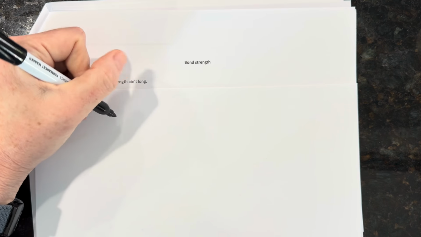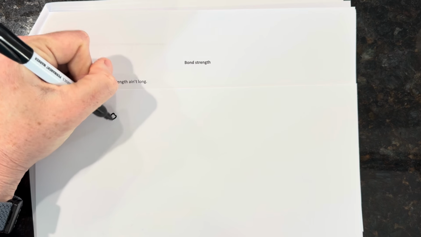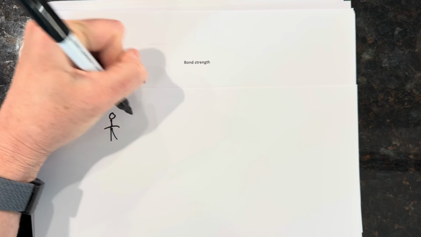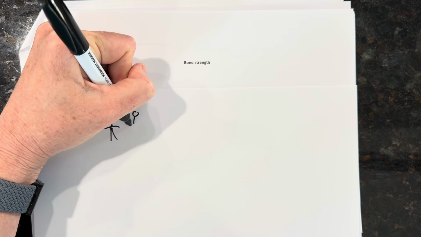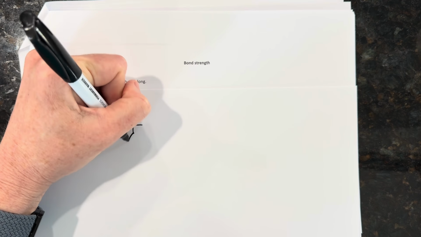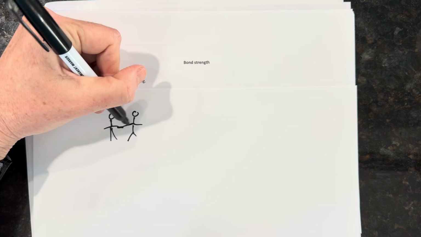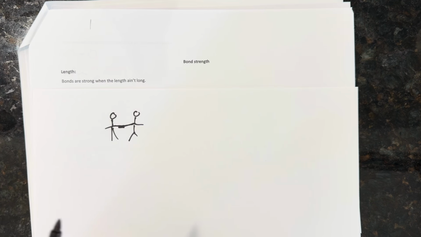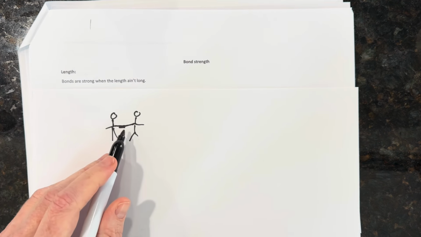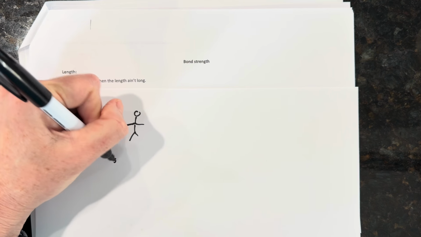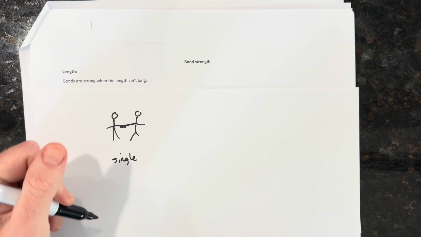So I do this demo in class, but if you've ever played Red Rover, that's you and that's somebody else. Red Rover is essentially this. You hold hands with somebody, and then somebody else tries to break through you, right? Okay, so if you're holding hands, just one hand like that, they can usually break through you, okay? It's not so bad. So this would be representative of a single bond. Single bonds tend to be weaker, okay?